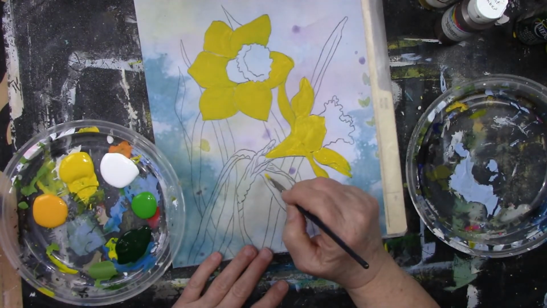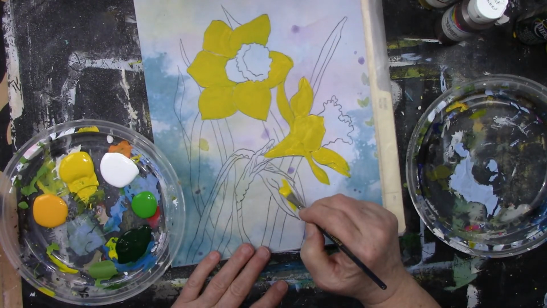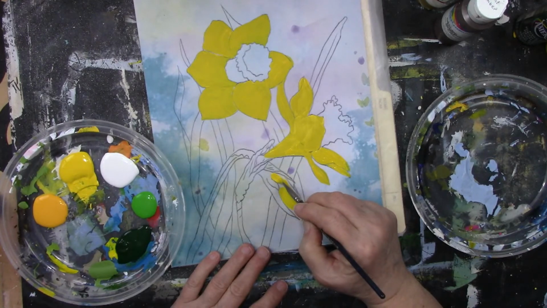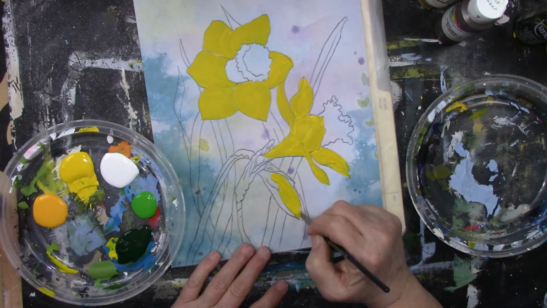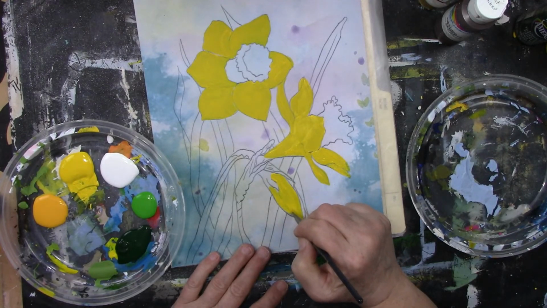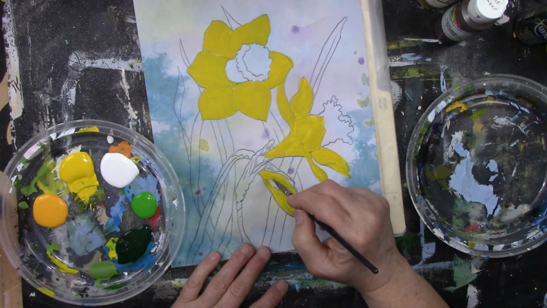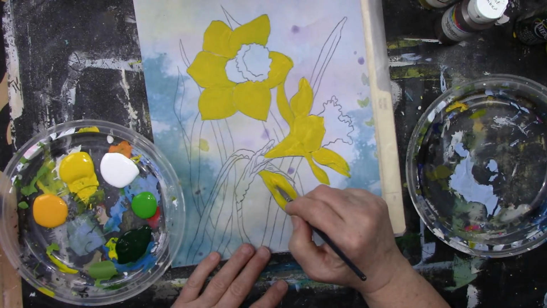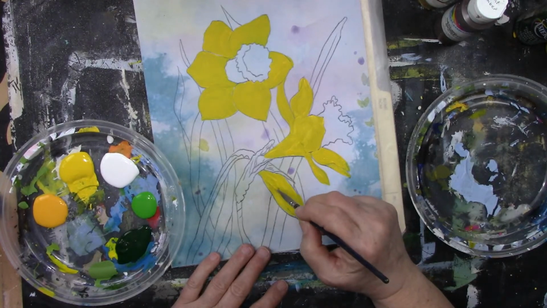Okay, this is a bud here. So it's a little bit on the green side, but we'll put the yellow through it mostly, and then we'll just put the green where it's needed. So just keep putting your base coat on, right down into there. There's kind of like a little paper covering when they're buds, and it stays on the flower part for quite a while.